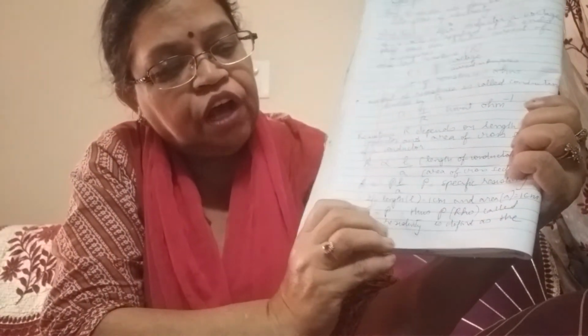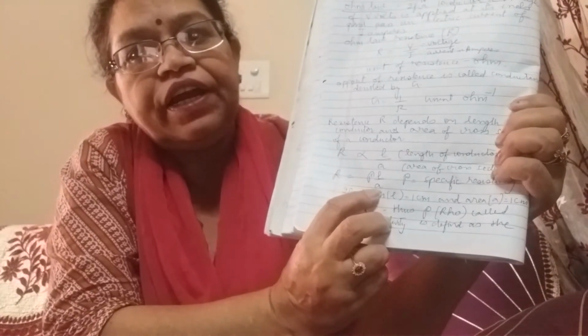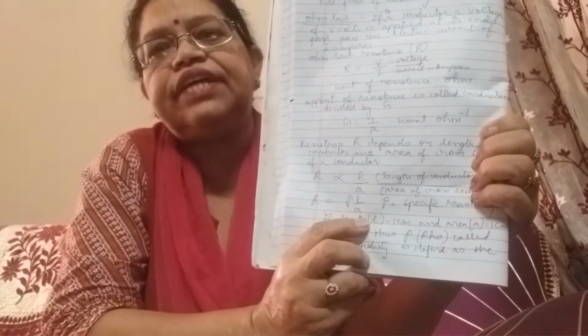If I find out the value of rho, it will be R into A by L. Look, rho will be equal to R into A by L. If I take the length of the conductor 1 centimeter and the area of cross section 1 centimeter square, then this will become 1, this will become 1. Resistance will be equal to rho. So how can we define rho, which is specific resistivity? Rho may be defined as the resistivity offered by a conductor when the length of the conductor is 1 centimeter and area of cross section is 1 centimeter square.